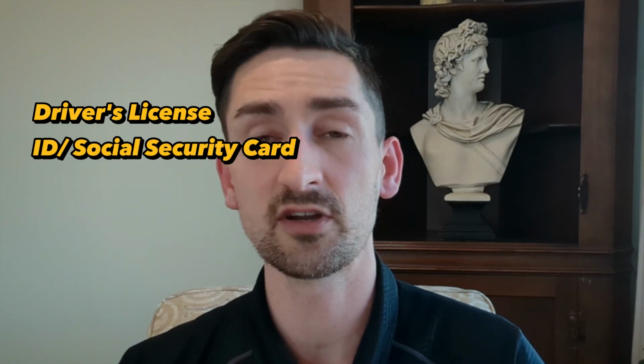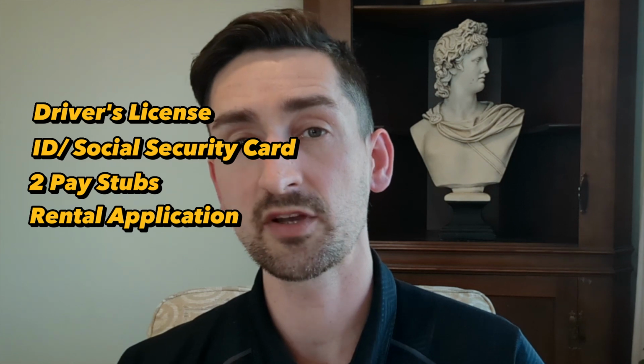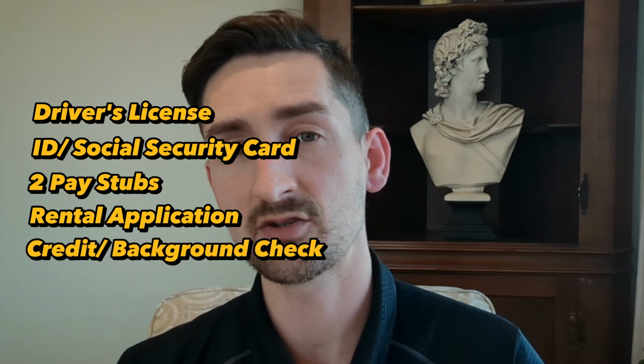Once you've done the credit and background check and you think the tenant is still a great prospective tenant, you move on to the next step, and that is required docs. These are the required documents that you want to collect from a tenant prior to move-in: a driver's license, an ID or social security card, two pay stubs, and a copy of their rental application and the credit and background check.